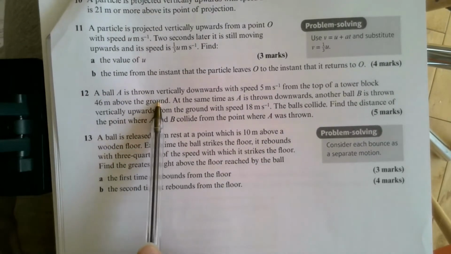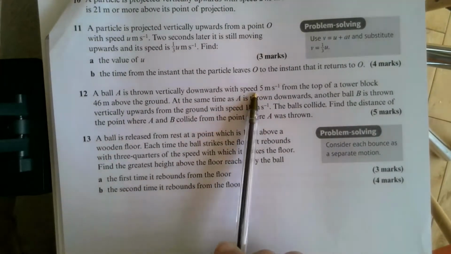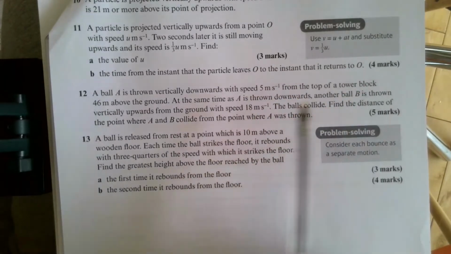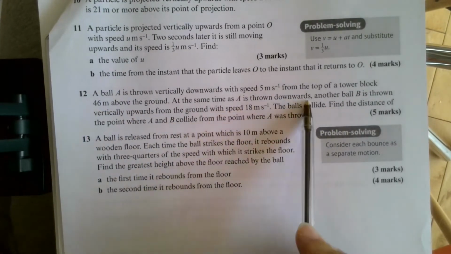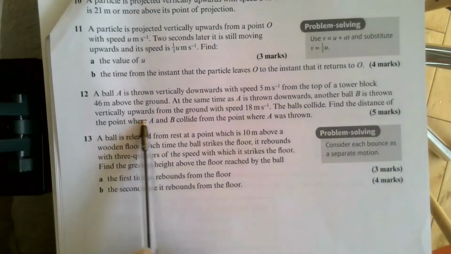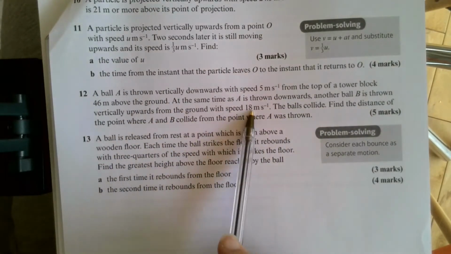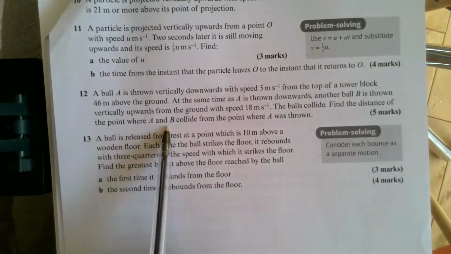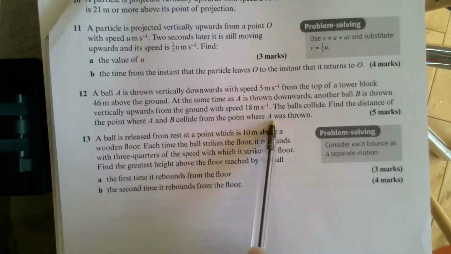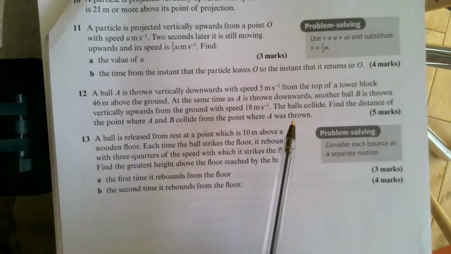A ball A is thrown vertically downwards with a speed of 5 meters per second from the top of a tower block 46 meters above the ground. At the same time as A is thrown downwards, another ball B is thrown vertically upwards from the ground with a speed of 18 meters per second. The balls collide. Find the distance of the point where A and B collide from the point where A was thrown. So slightly different to example 13.